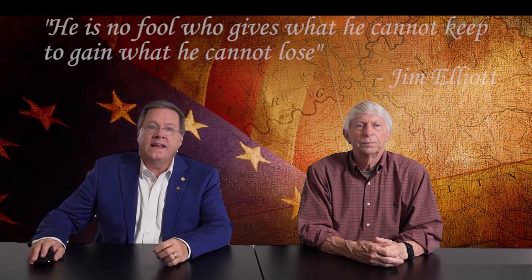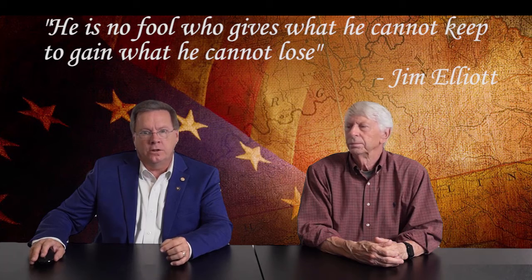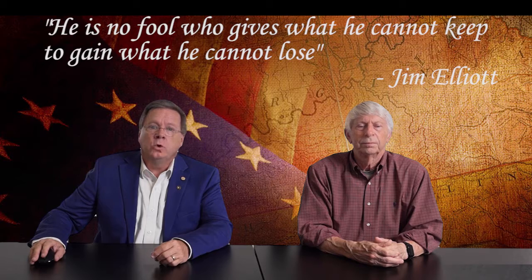Jim Elliot was quoted as saying, "He is no fool who gives what he cannot keep to gain what he cannot lose." Alexander Hamilton, a deeply flawed man, gave his life in that duel and gained some level of immortality in American history. Aaron Burr, a deeply flawed man, took the life of Alexander Hamilton and basically lost his life and his accomplishments too. However, it is critical to understand that each of these individuals contributed significantly to the founding and establishment of this great nation, and for that, we are thankful. The rest, we will leave to posterity to determine how to handle.